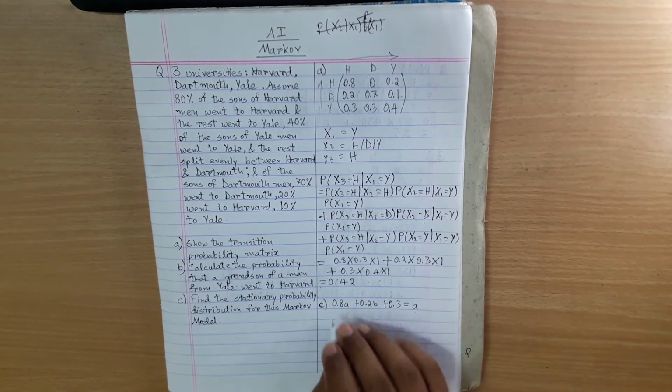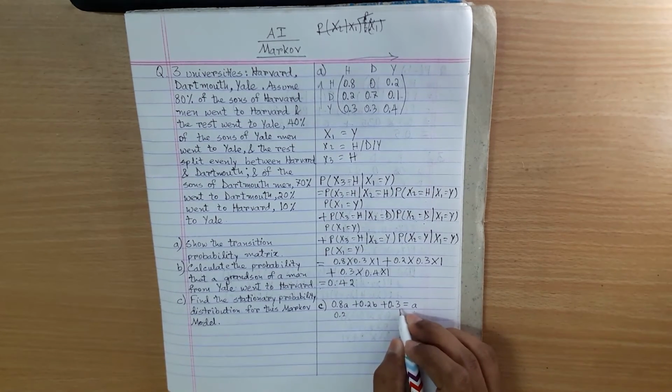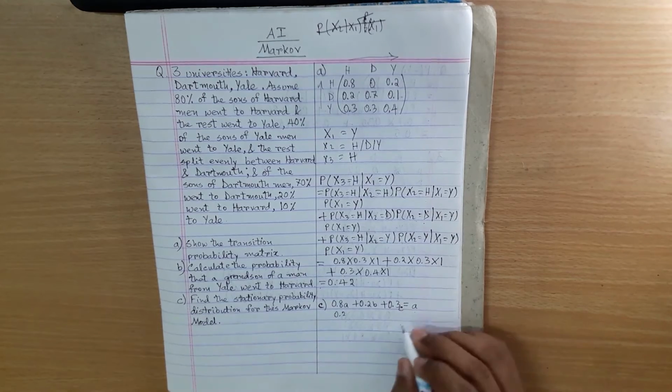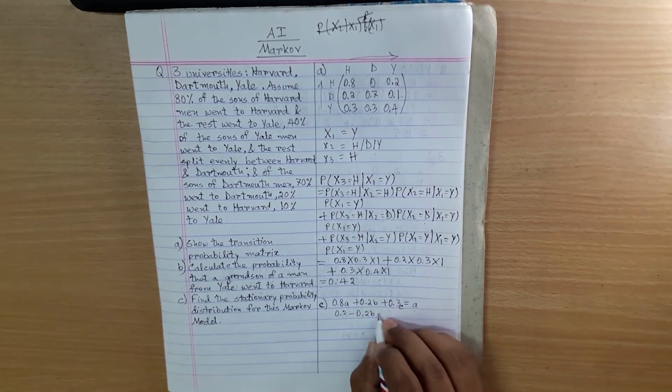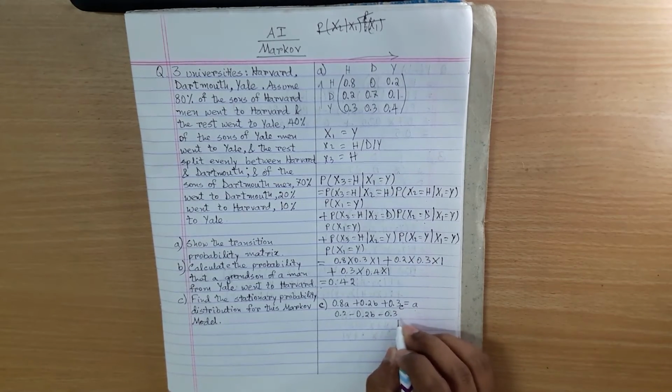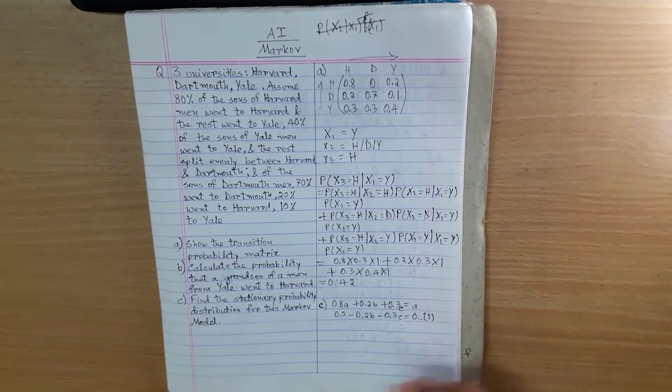Now 1 minus 0.8 is 0.2, and if you put the B on this side and 0.3 C on this side as well, that's negative 0.2 B and negative 0.3 C. Okay, so this is equation number 1.